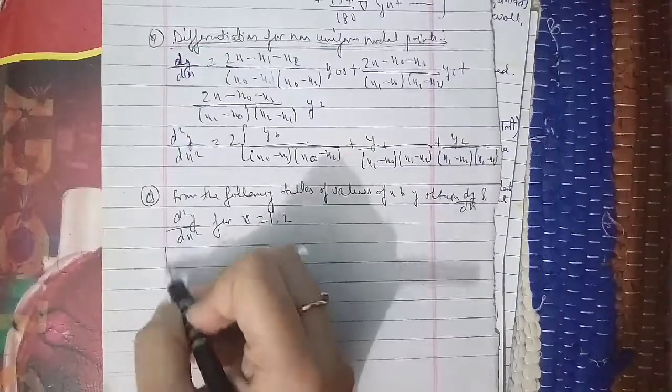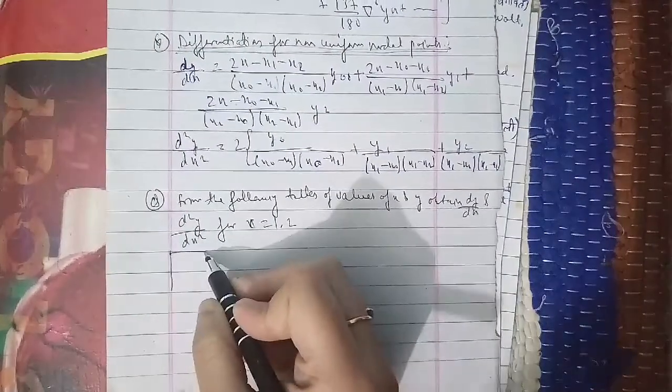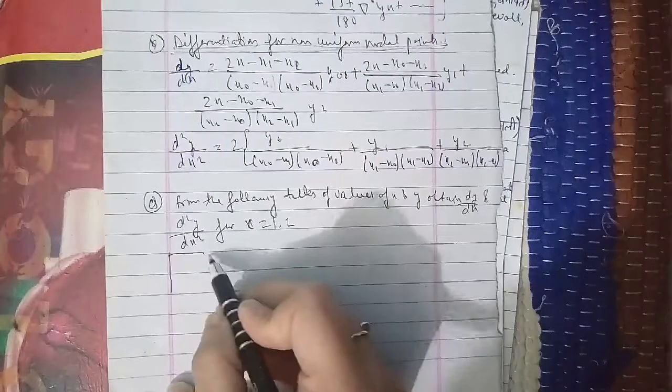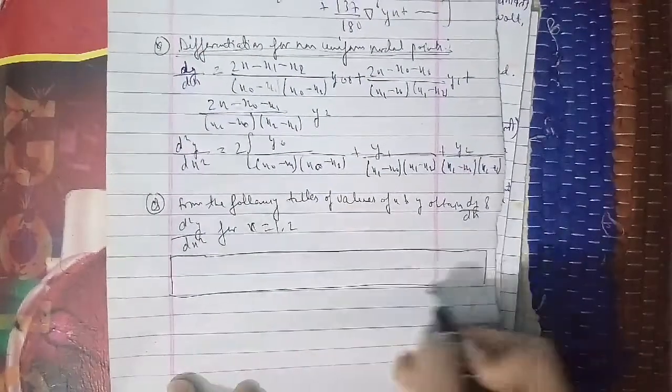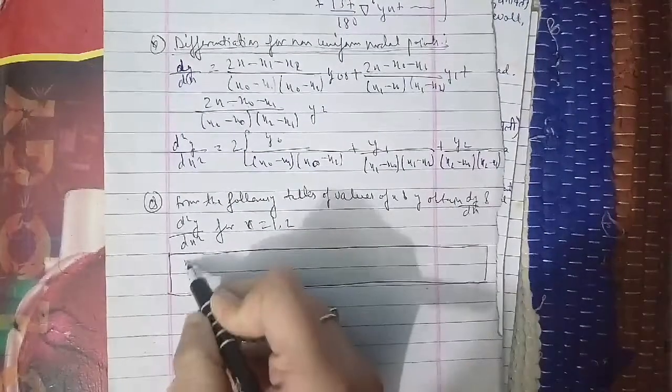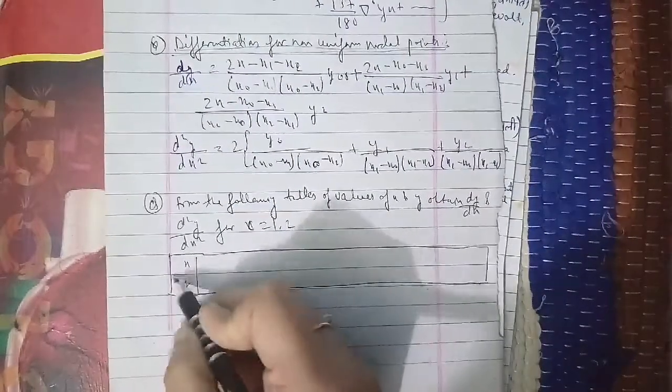So we made a table here for the same: x and y.